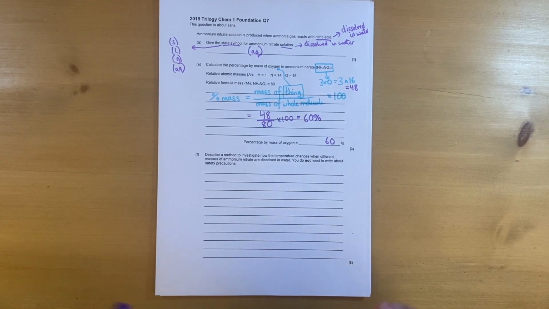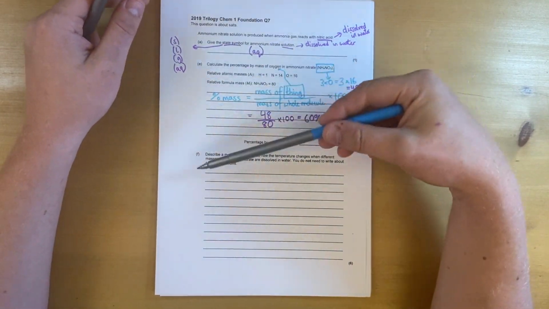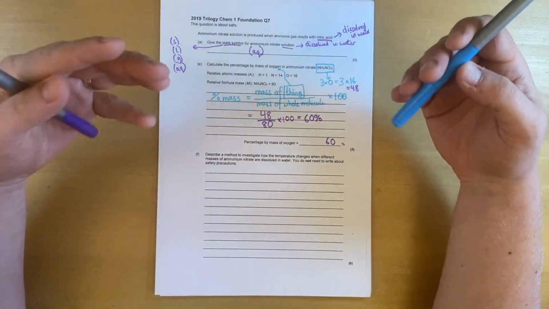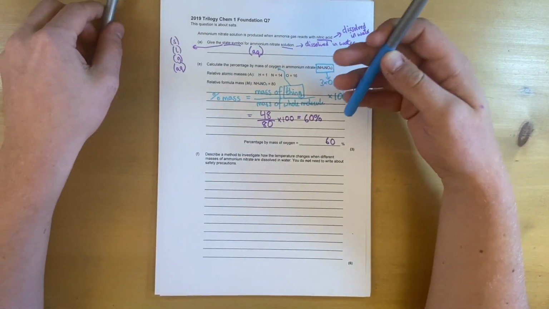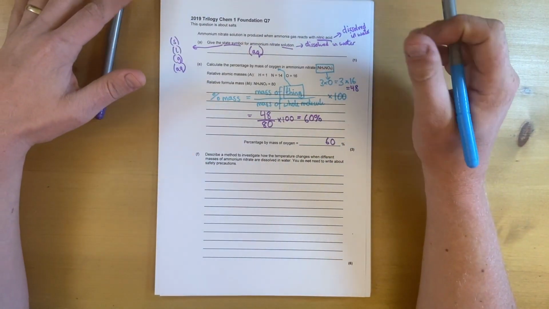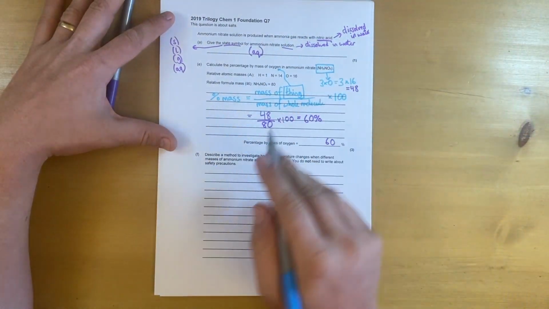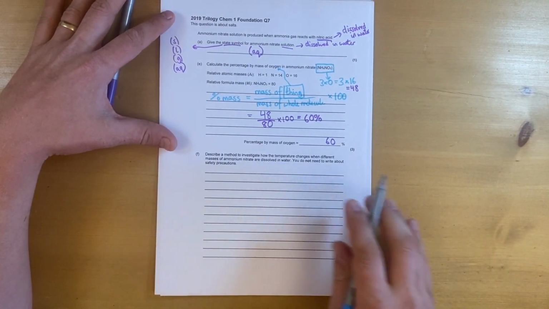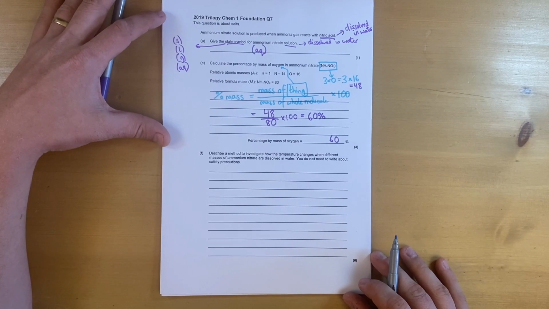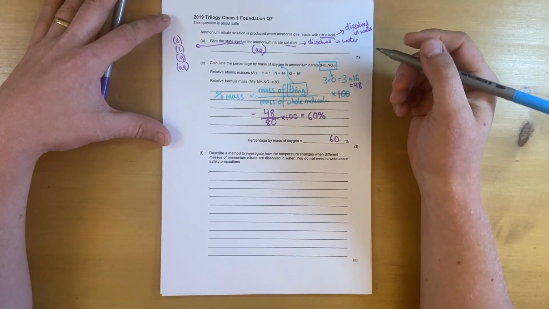The last part of this question, you'll notice I've skipped a few bits out. I wanted to focus on those things which maybe are a little bit trickier and where we're going to get a little bit more benefit. Part F says describe a method to investigate how the temperature changes when different masses of ammonium nitrate are dissolved in water. You do not need to write about safety precautions.